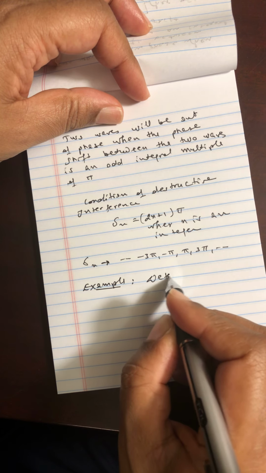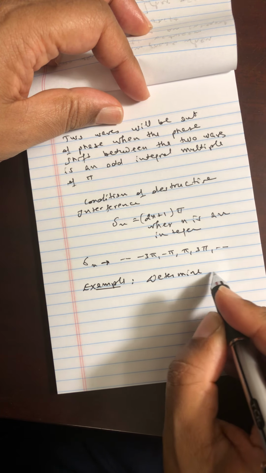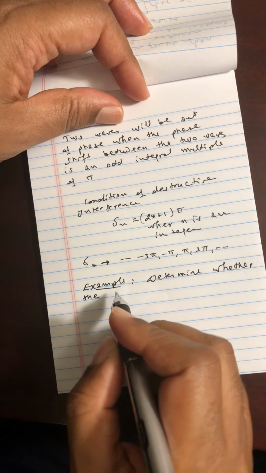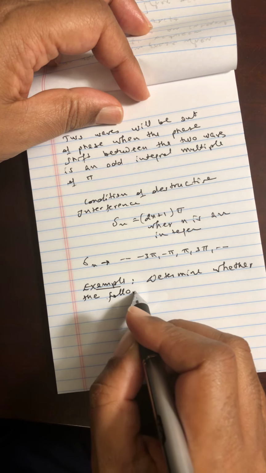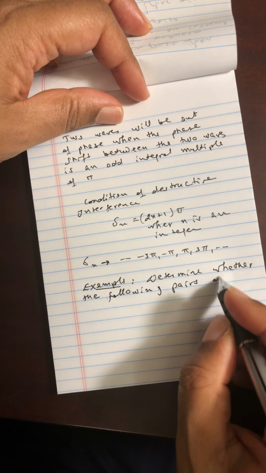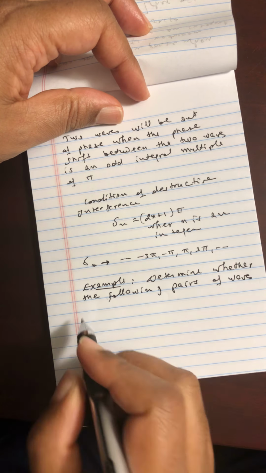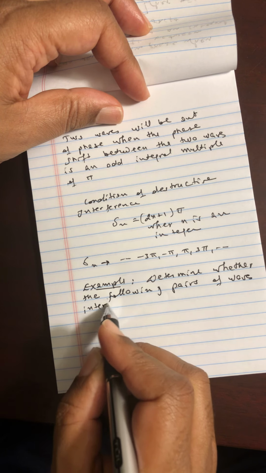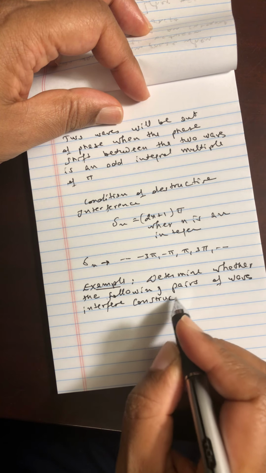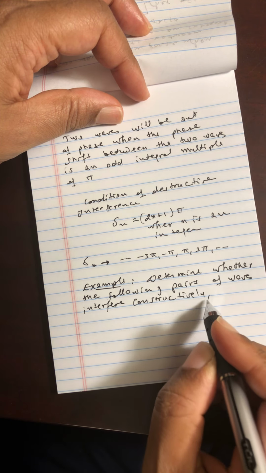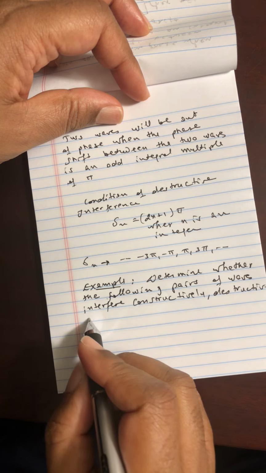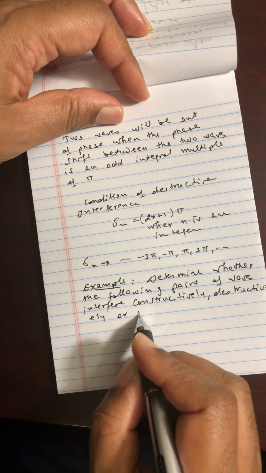Determine whether the following pairs of waves interfere constructively, destructively, or neither.